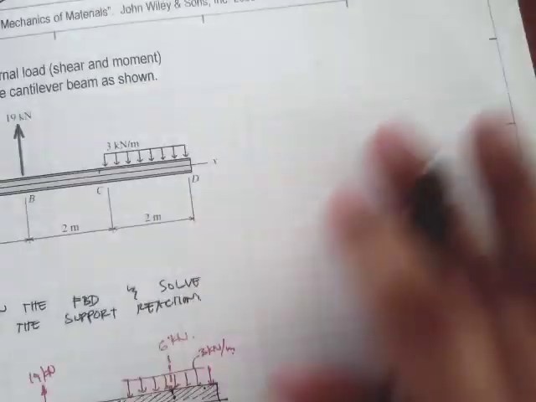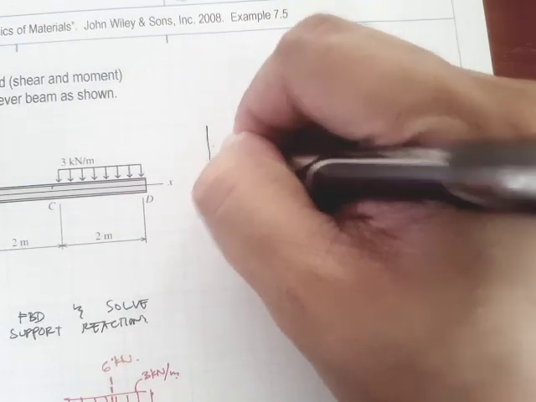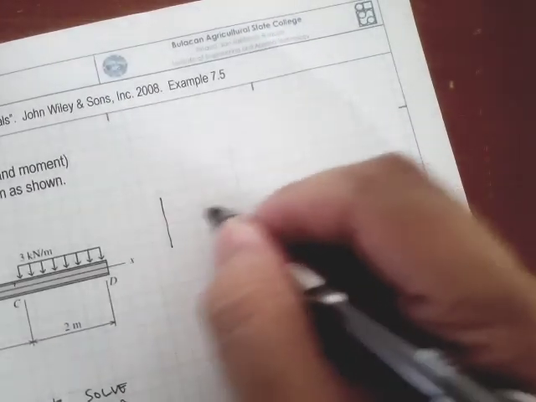So now let's draw the beam again, and then we'll make sections.